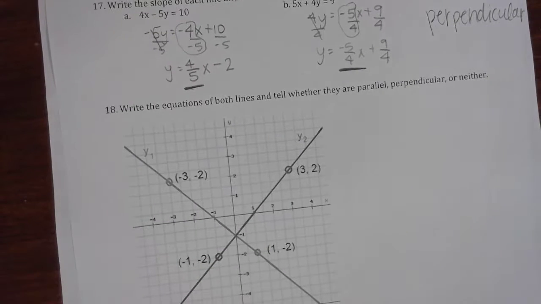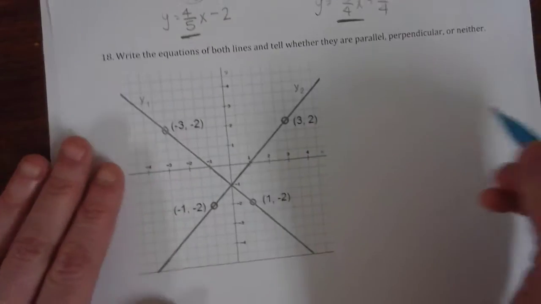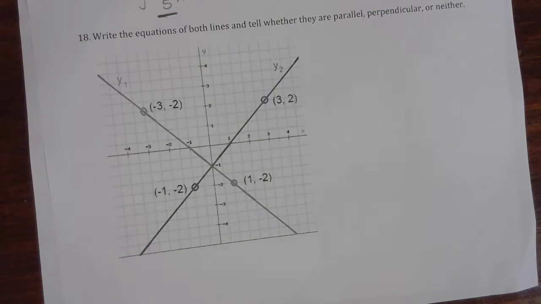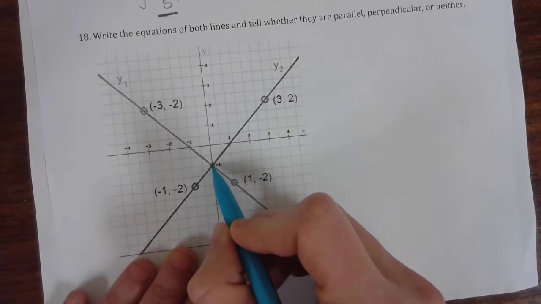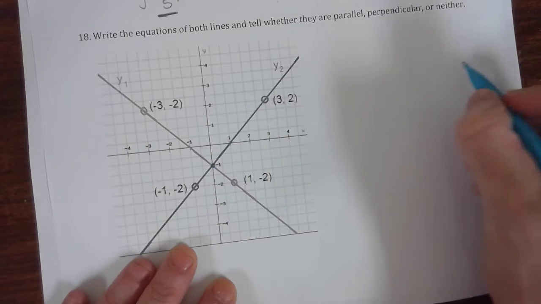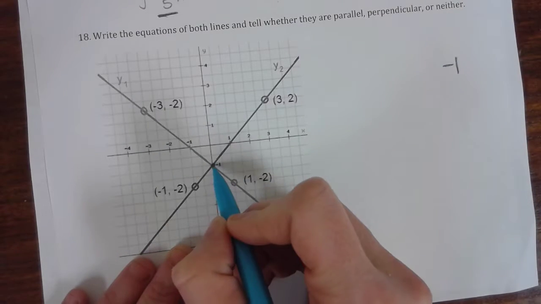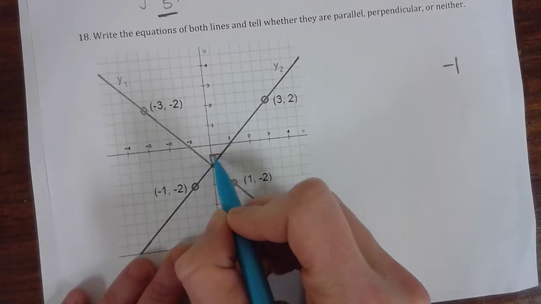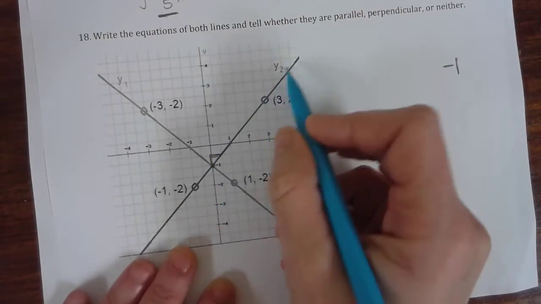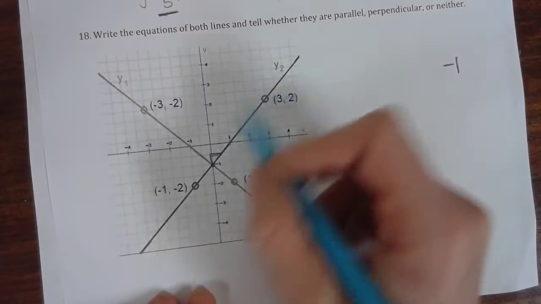Number 18, write the equations of both lines and tell whether they're parallel, perpendicular, or neither. This is going to be really easy, okay? This is like working backwards from the graph to make the equation. We're used to having the equation first and then graphing, but we're going to go backwards from here. So all I'm going to do is look and see, okay, my first point was -1, so that's a -1 at the end. And my slope right here was up 1/1 for this darker line right here.